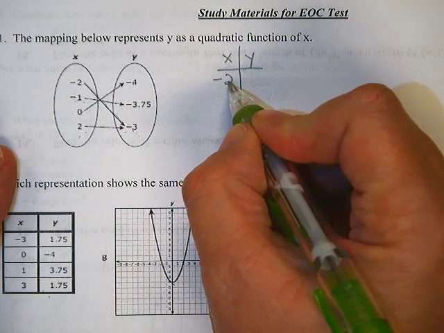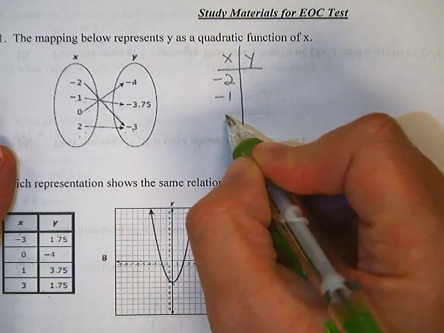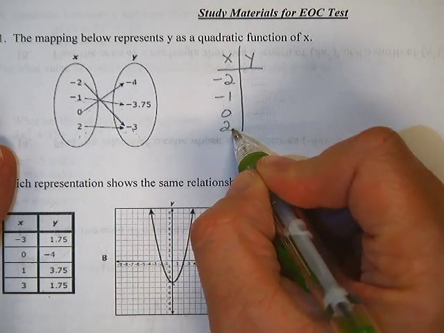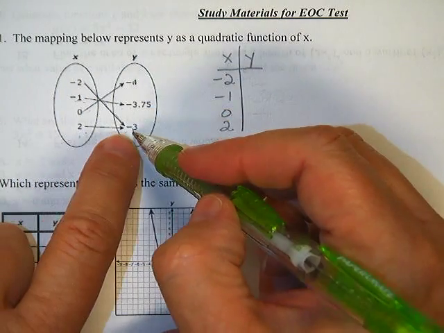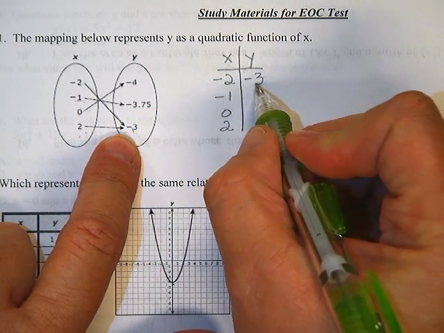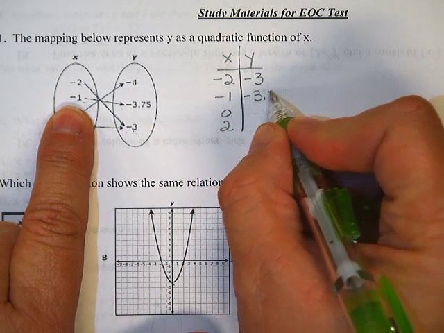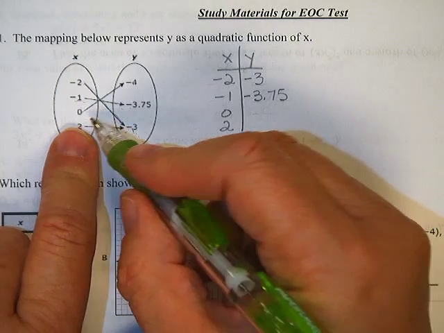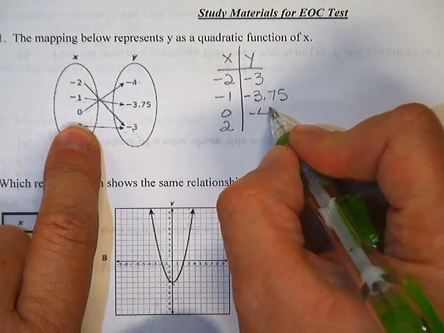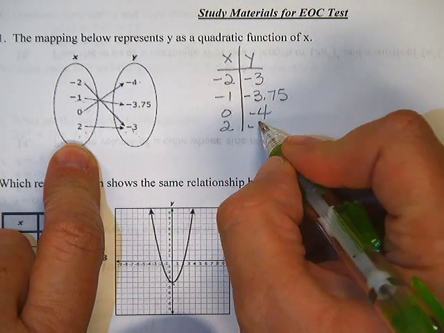So we have -2, -1, 0, and 2. -2 maps to -3. -1 maps to -3.75. 0 maps to -4. And 2 maps to -3.